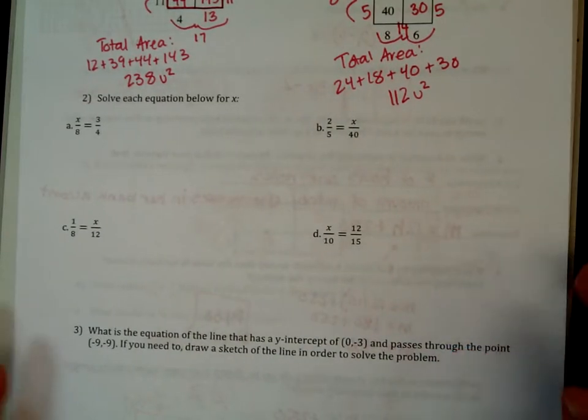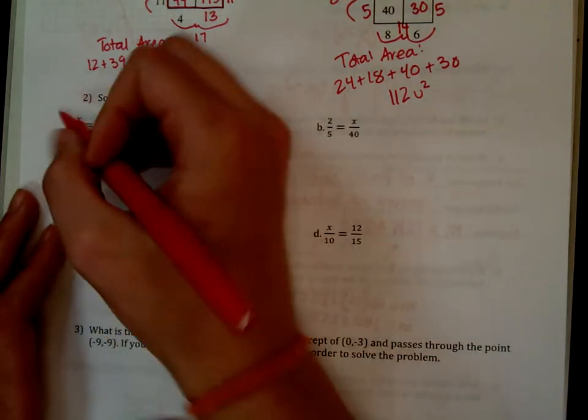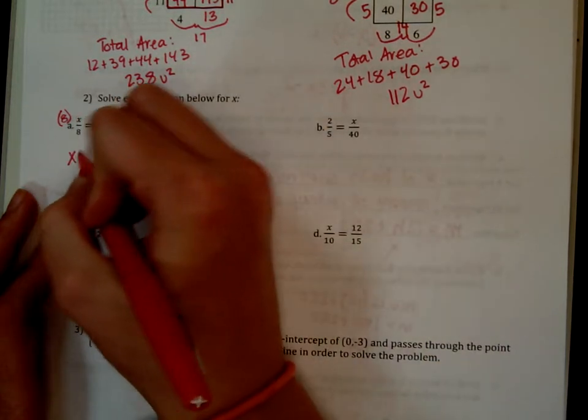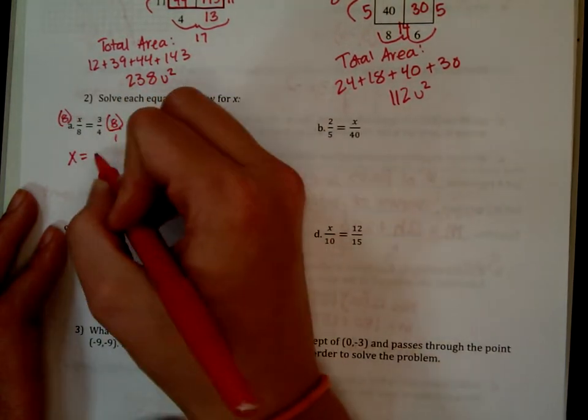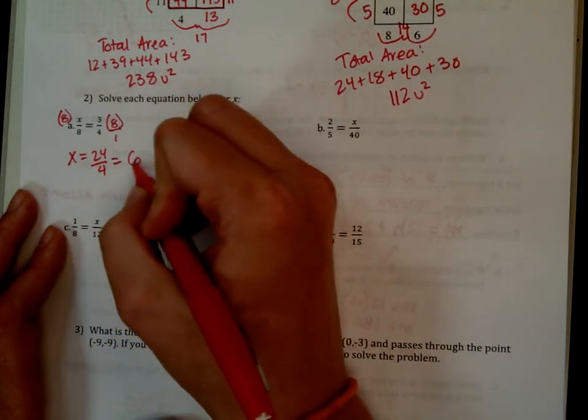Solve each equation below for x. So here we've got x divided by 8. So I'm going to multiply both sides times 8. And I get x equals 3 times 8 is 24. 24 divided by 4 is 6.